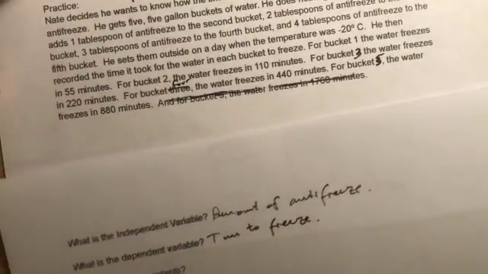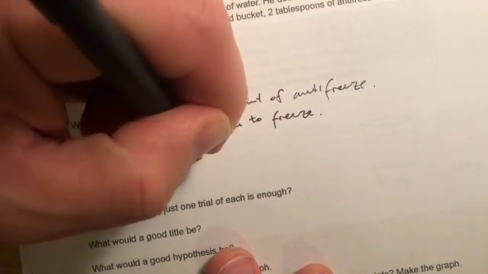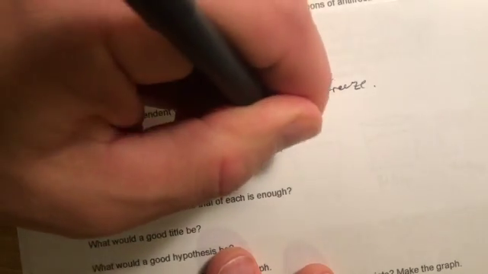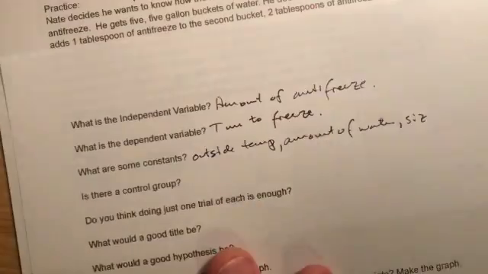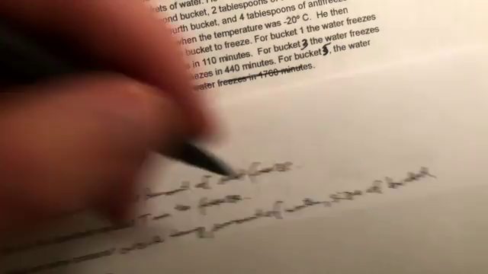What are some constants? Well, the outside temp. Probably the amount of water. Size of bucket. What else is there? I think that's it, probably brand of antifreeze.